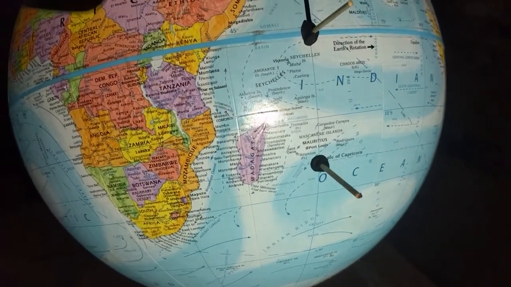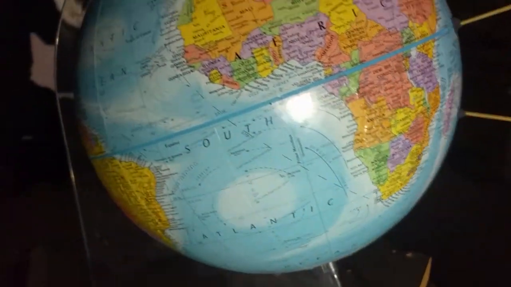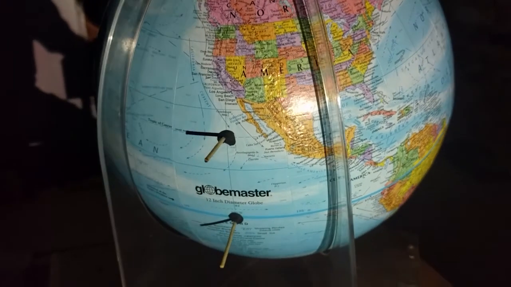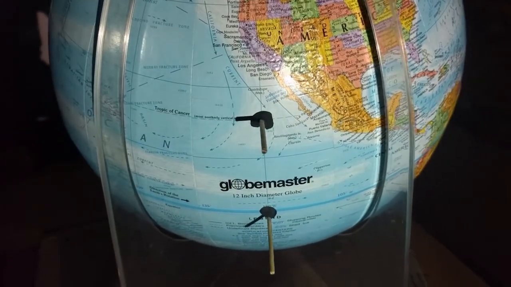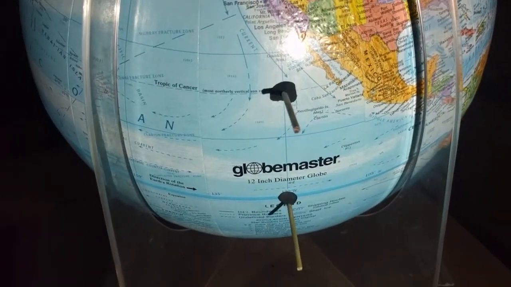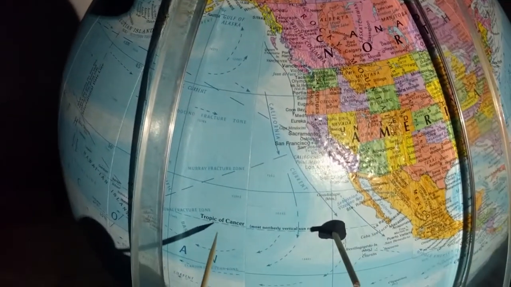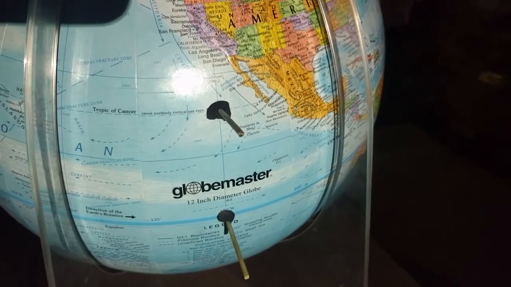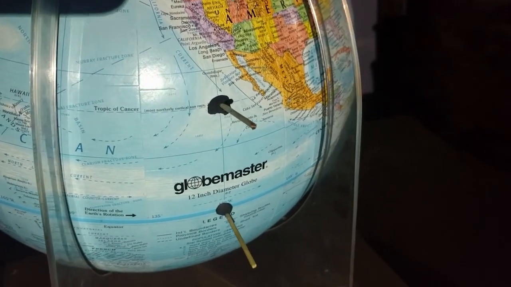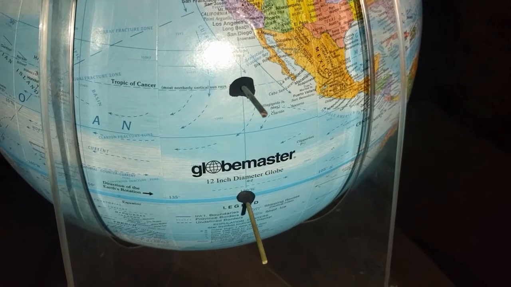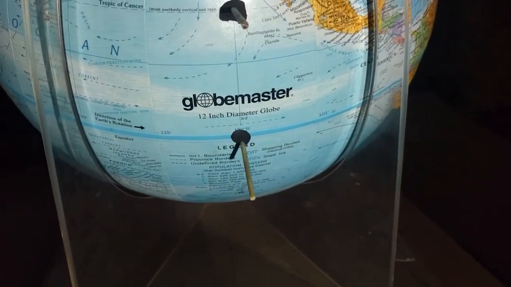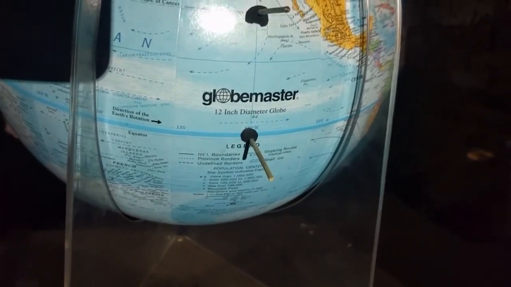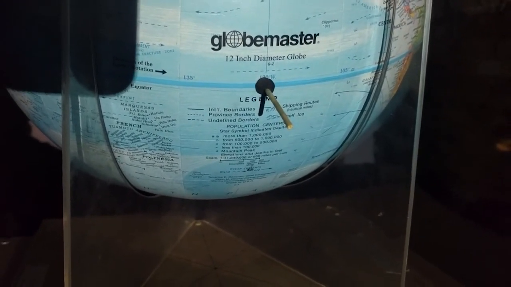Now we'll move ahead 6 months to the June solstice, where the sun will be overhead at the Tropic of Cancer. As we can see, at the Tropic of Cancer at solar noon, the sun is directly overhead, and at the equator the sun is slightly north, casting a shadow slightly south.